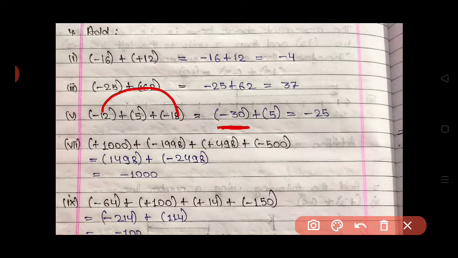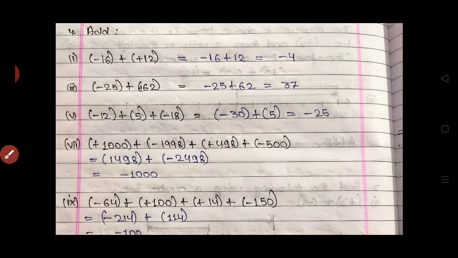That comes 25, and we put minus because 30 is greater than 5. Next one is also like the same. Here are given 2 positive and 2 negative. These are 2 negative and these 2 are positive. So first of all, add like symbols and then find out the difference and put the symbol of the greater one.